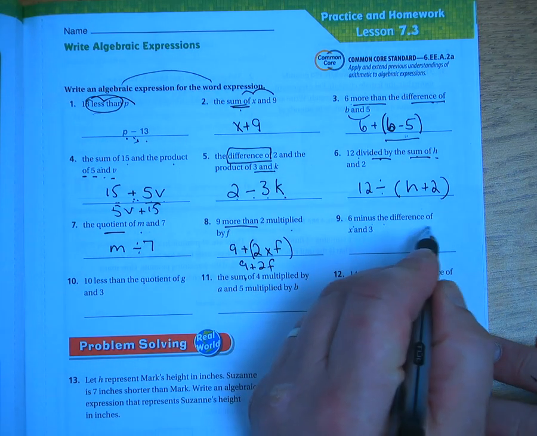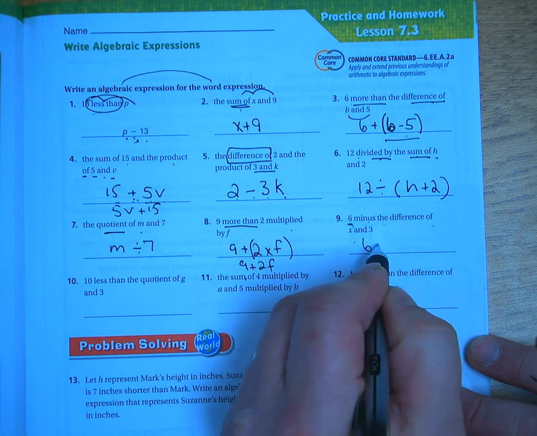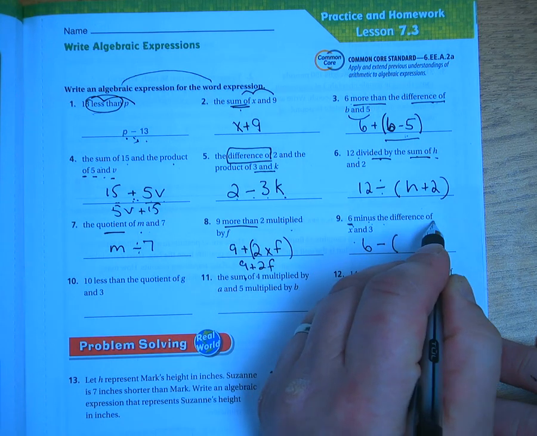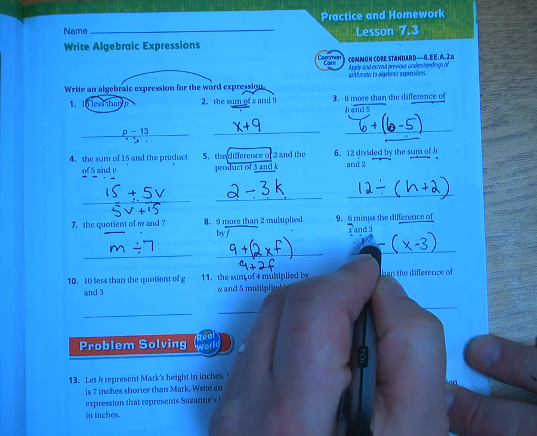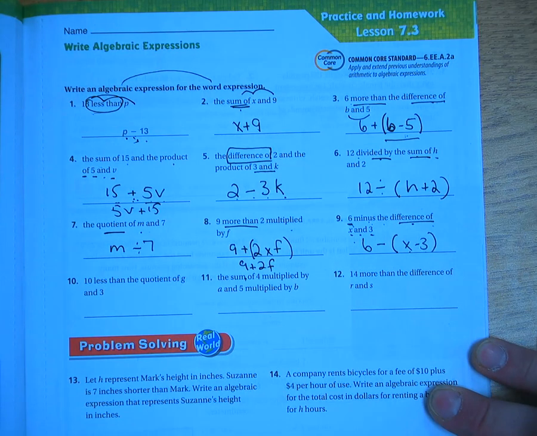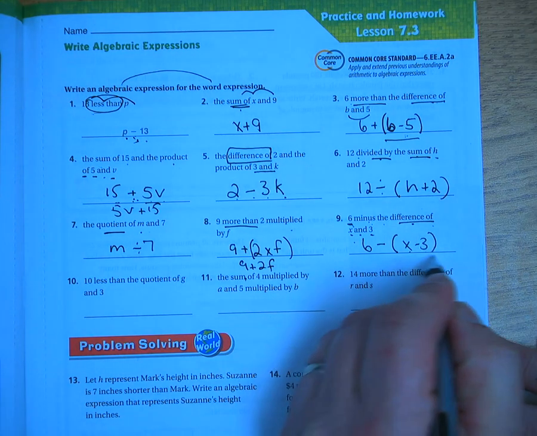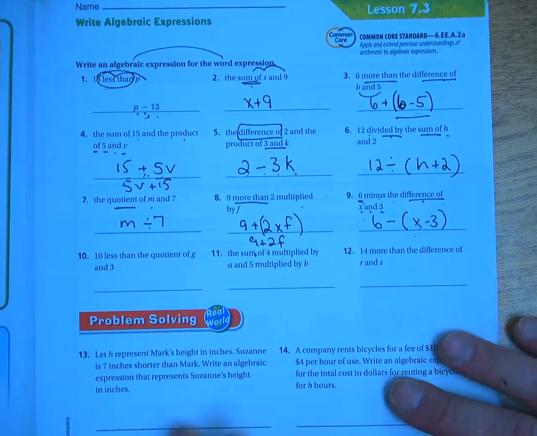6 minus the difference of, so 6 minus what? The difference of x and 3. So x and 3 is preceded by difference, so x and 3 needs to be in parentheses. So I do this first, then subtract that from 6.